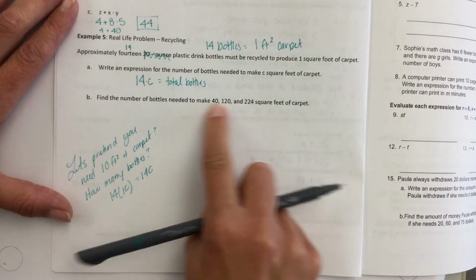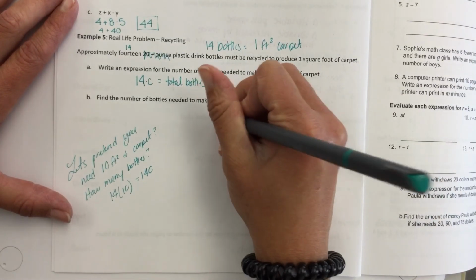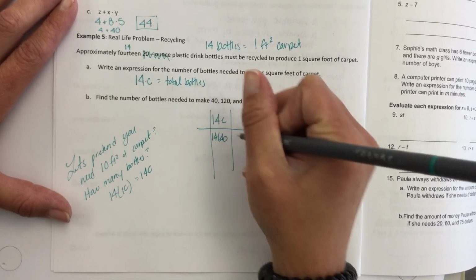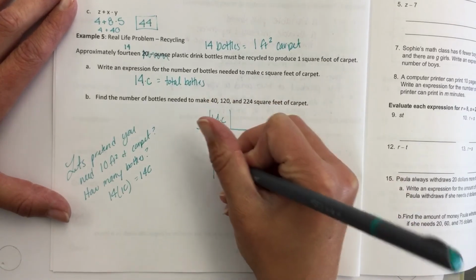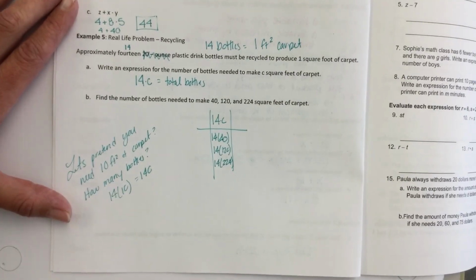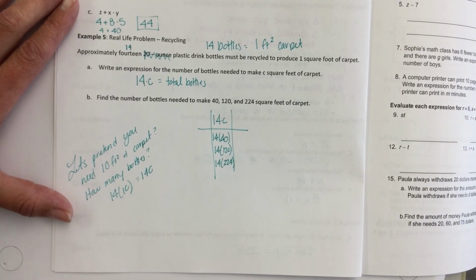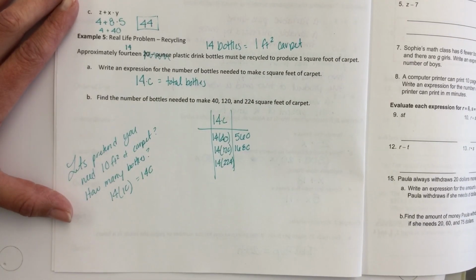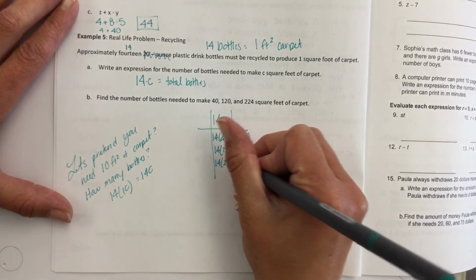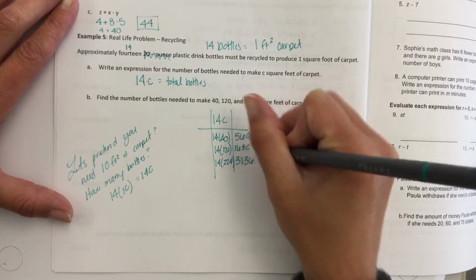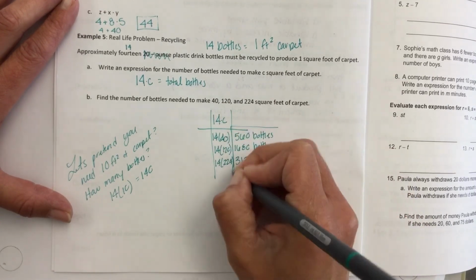Okay, so then we're going to do it for these 3 numbers. So sometimes I like to make a little chart. If we've got 14C, I've got 14 times 40, 14 times 120, and 14 times 224. That will give us our total bottles. 14 times 40 gives us 560. 14 times 120 is 1680. And 14 times 224 gives us 3,136. And then the label of these are obviously bottles. Those would be your answers.